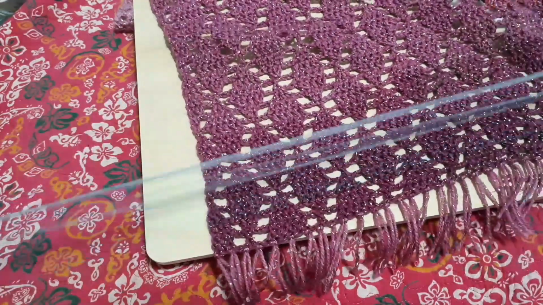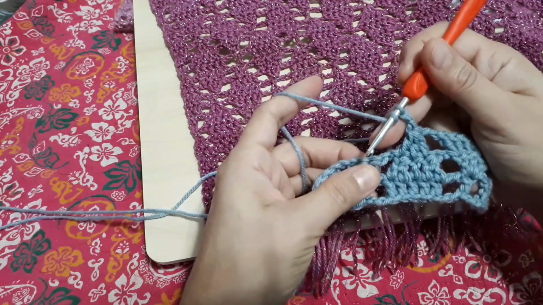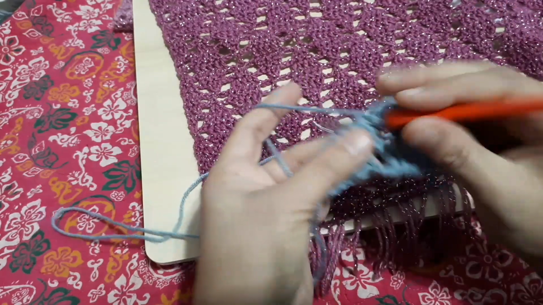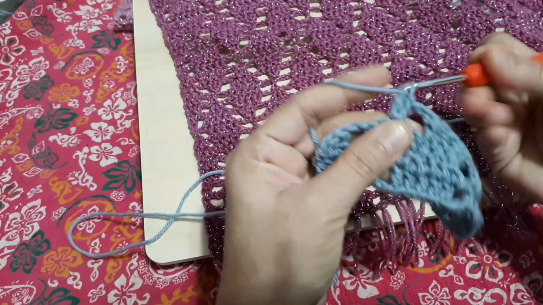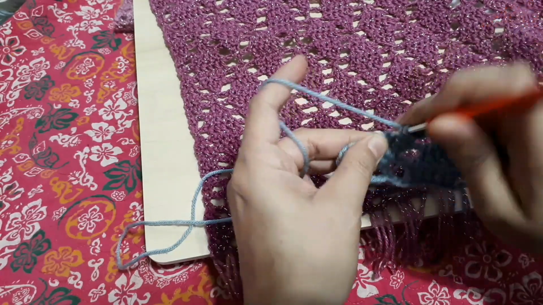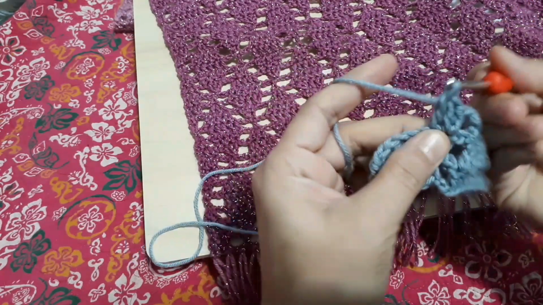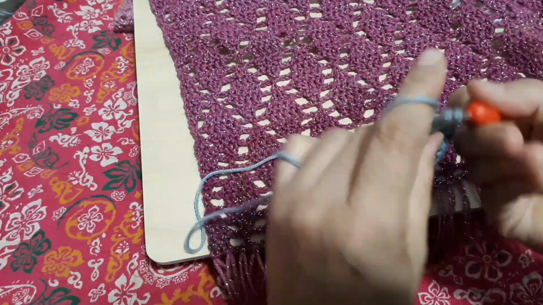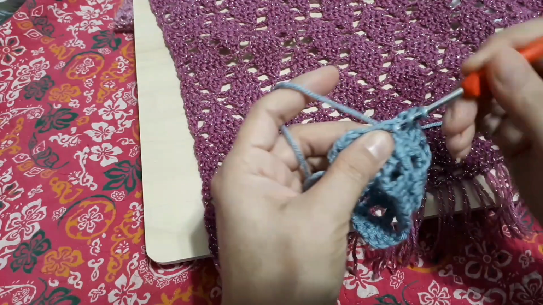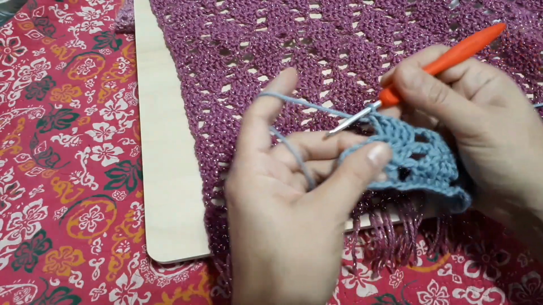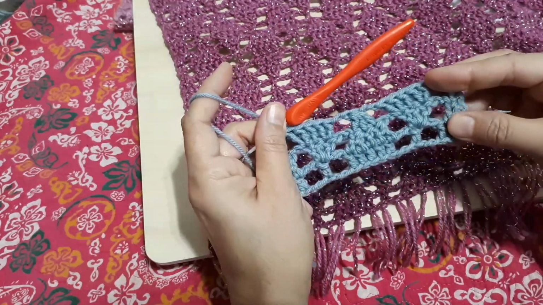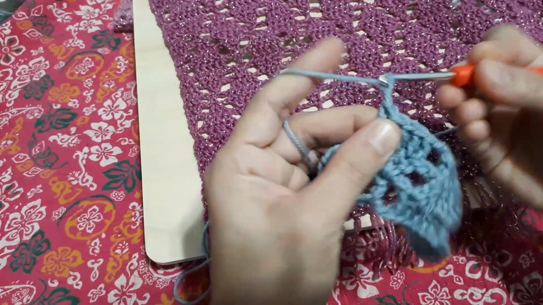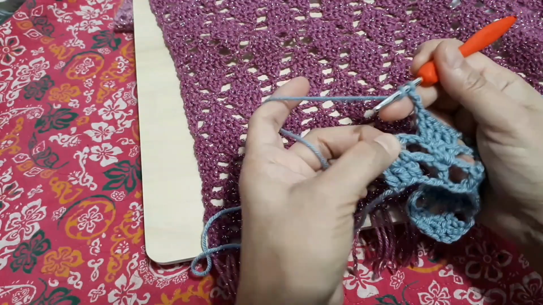and here again we will be increasing. So now we again do the same thing. In the first stitch or in the first double crochet we'll be doing 2 double crochet. In the next one we do 1, and in the third one again we do 2. So here you see it has started taking the shape now, and again we reach the edge, so chain 2, and you see you have 2 stitches here.